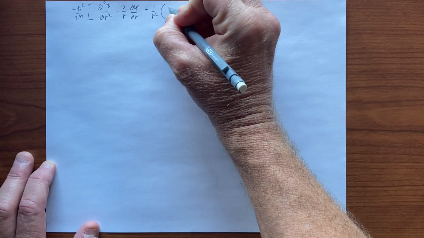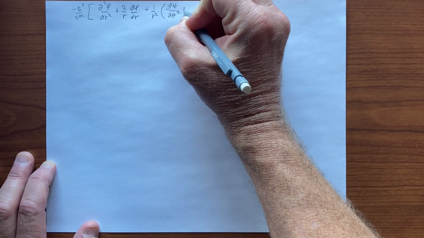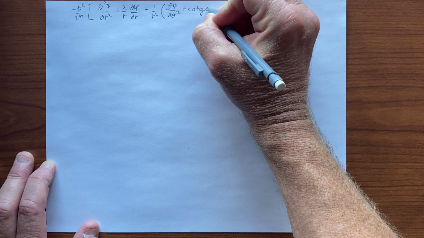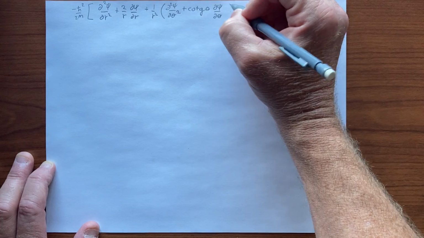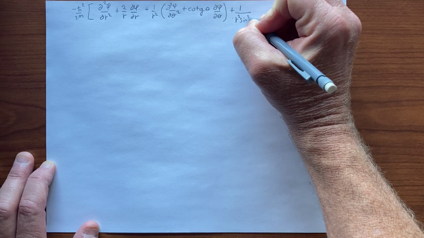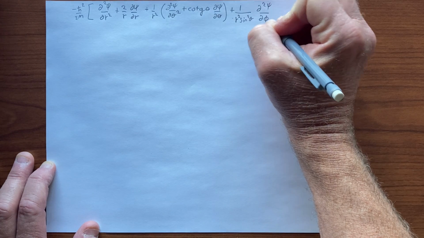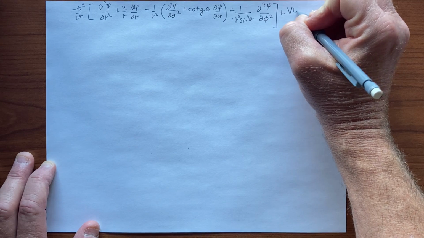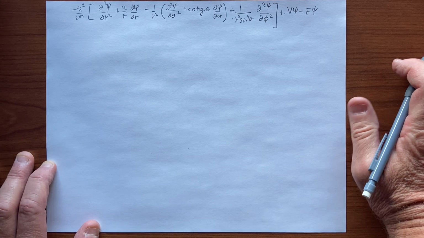So we have two derivatives in theta plus the cotangent of theta and one derivative in theta plus 1 over r squared sine squared theta, two derivatives in the other angle, phi, plus the potential, and that's equal to E psi. Right? Time independent Schrodinger equation.